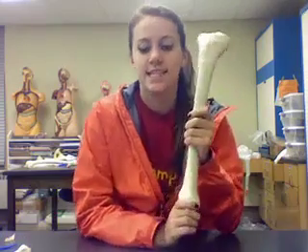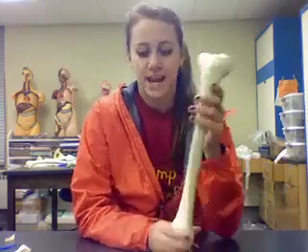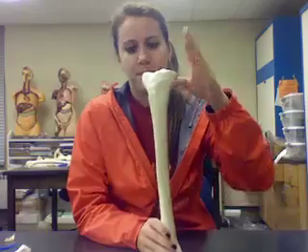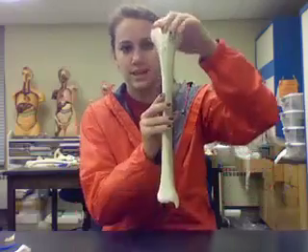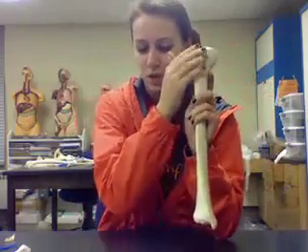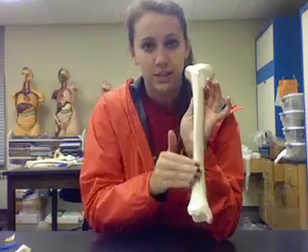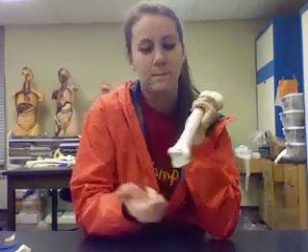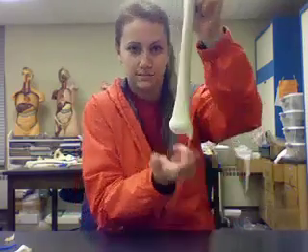So this is the tibia, and this is the medial condyle and the lateral condyle, and then the tibial tuberosity, the anterior crest, and then the medial malleolus.